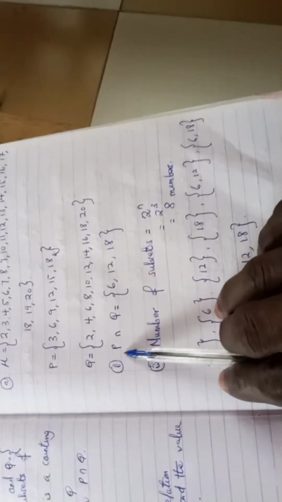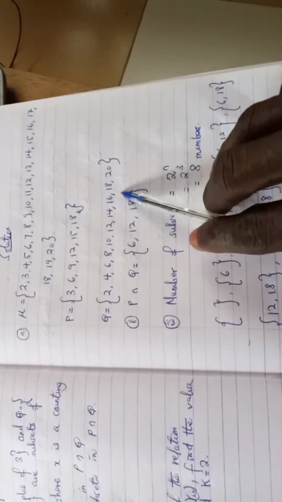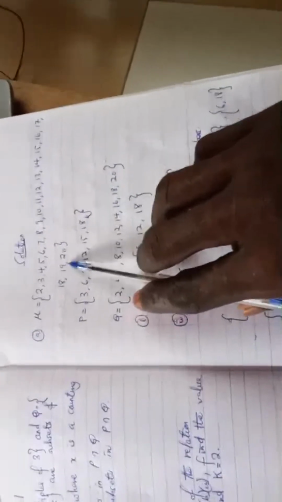So if you look at the listed elements here, we have 2, 4, 6 up to 20, because these numbers can be found in the universal set.